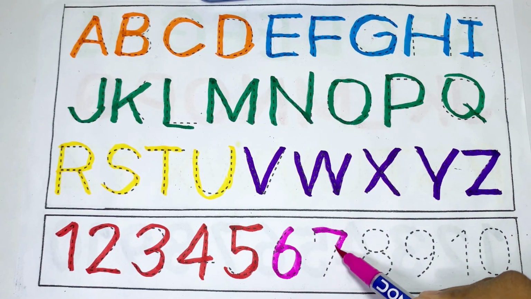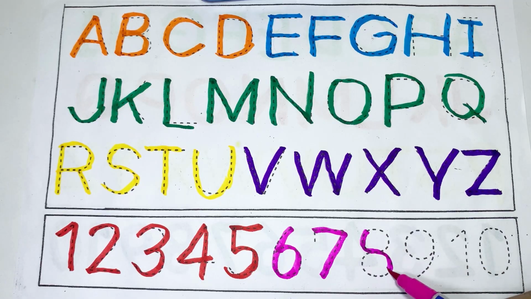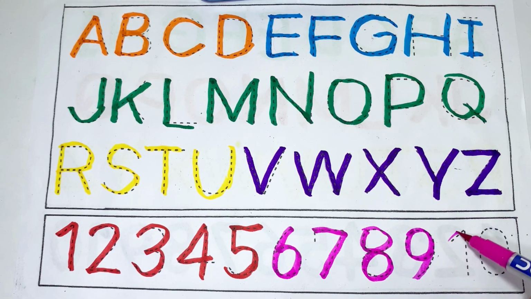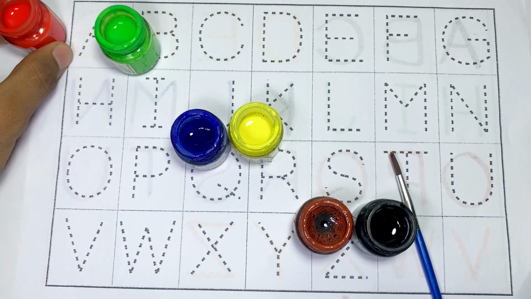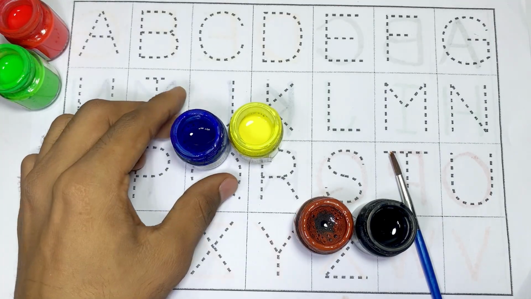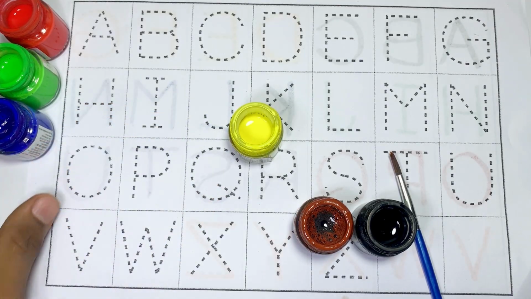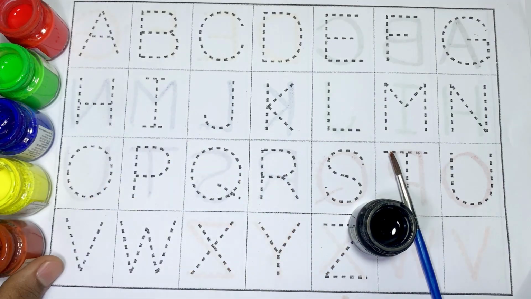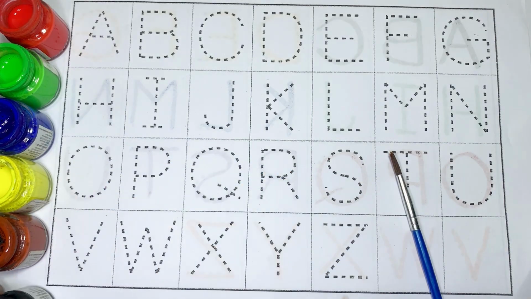6, 7, 8, 9, and 10. Red color, green color, blue color, yellow color, brown color, and black color.